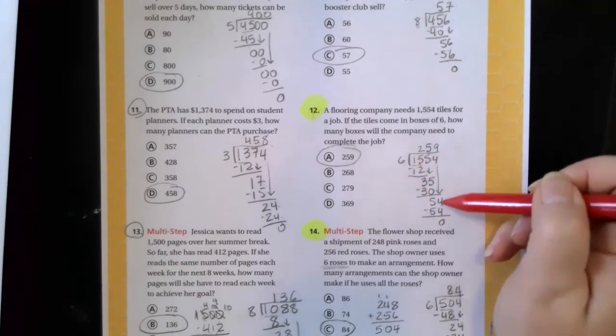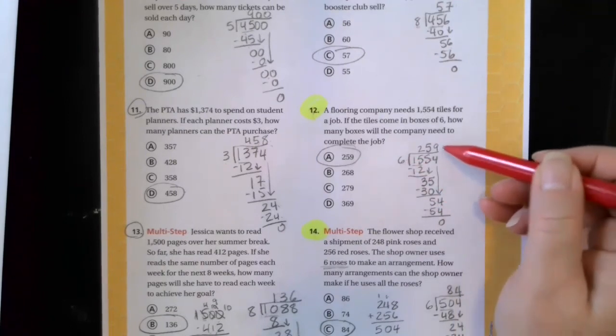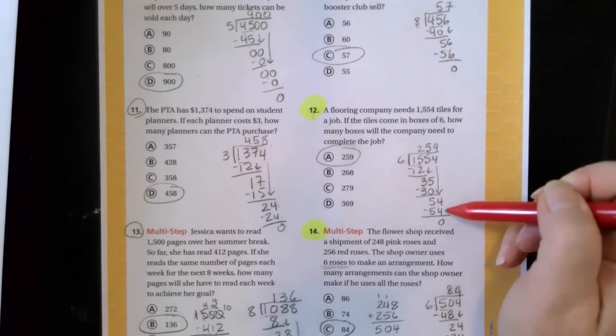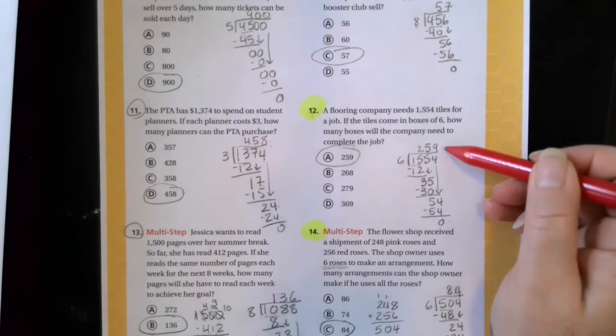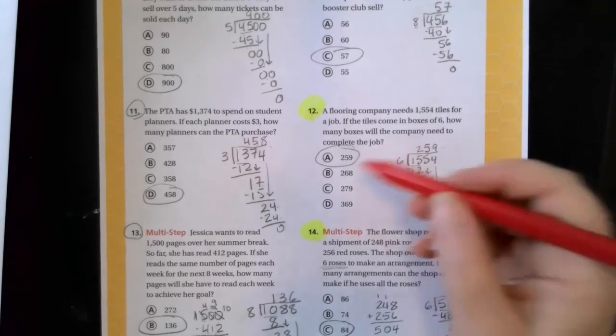And 6 goes into 54 9 times. 9 times 6 is 54. 54 minus 54 is 0. So 259 boxes is how many they need.